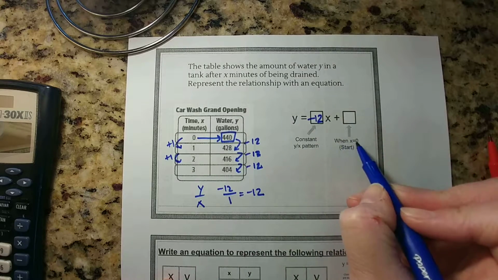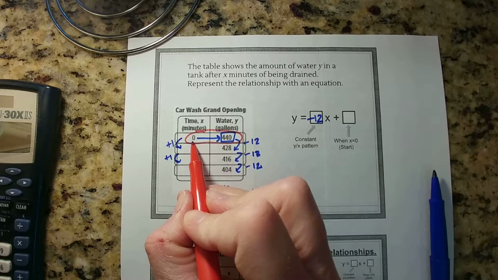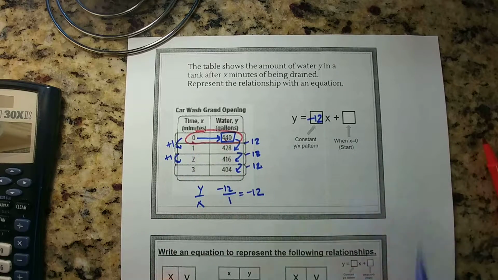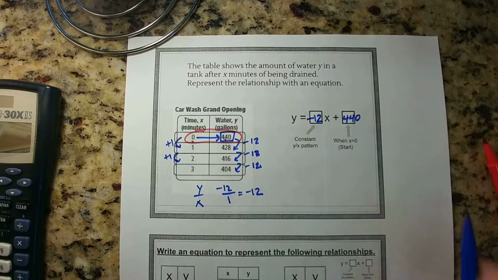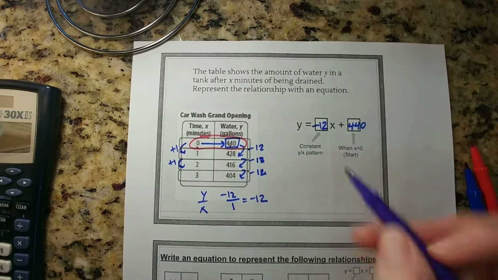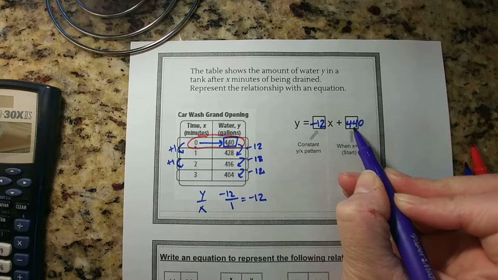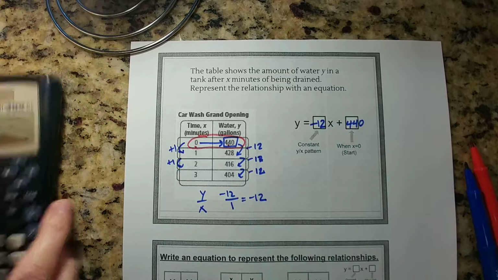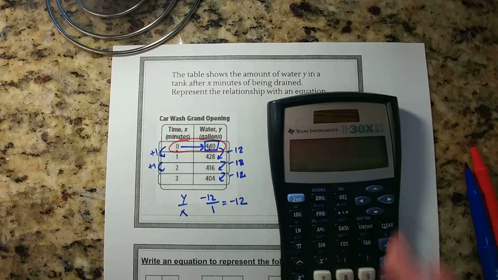Now let's find when x is 0. If you see here, when x is 0, y is 440. There we go. There's my function rule. So what this is saying is that to get y here, if I take x and multiply it by negative 12 and add 440, it will get me across the table. So let's try that. See if you can see my calculator here. It's kind of dark.